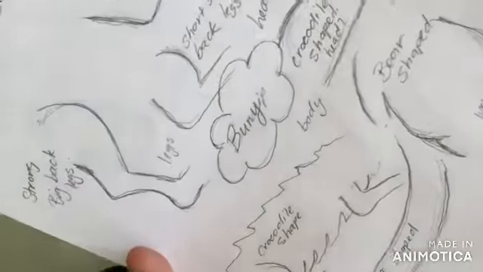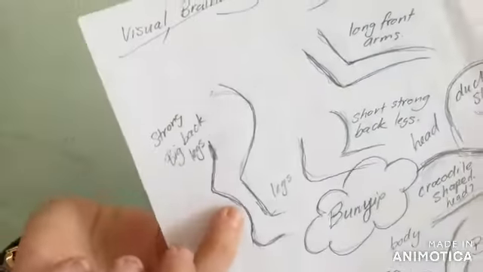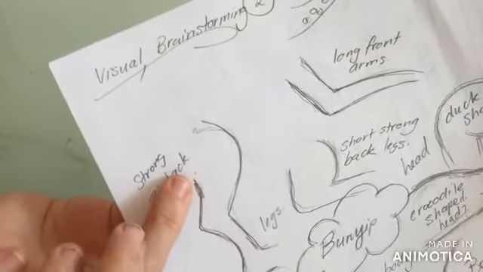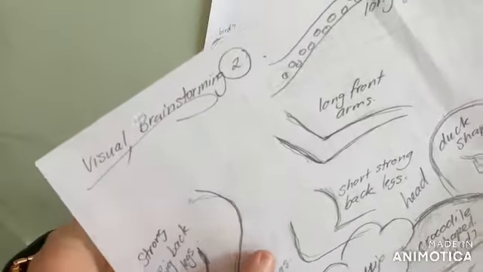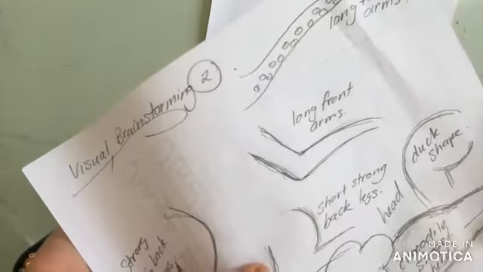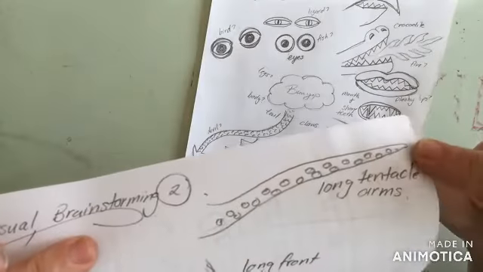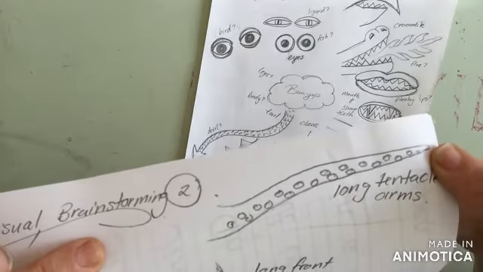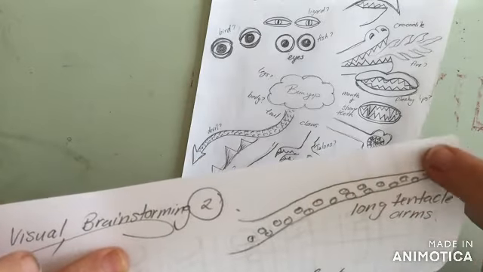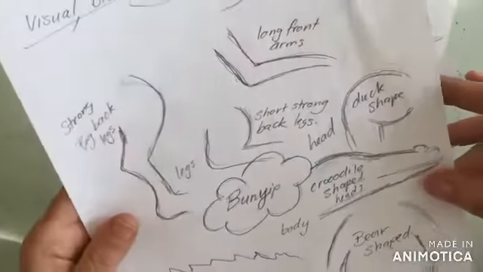Okay, now on this one I have gone with big, strong, almost kangaroo-ish type back legs. And then I went to long, big back legs. Then I thought short, strong back legs, long front arms, and tentacles. Because there was one description talking a little bit about tentacles. One of the stories of the Bunyip was that they had tentacles.